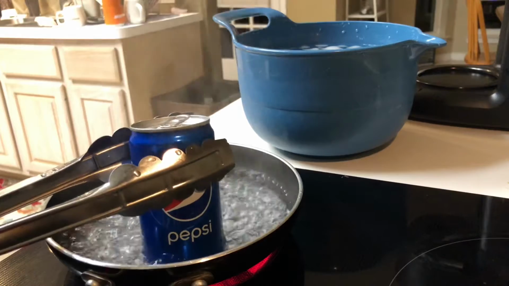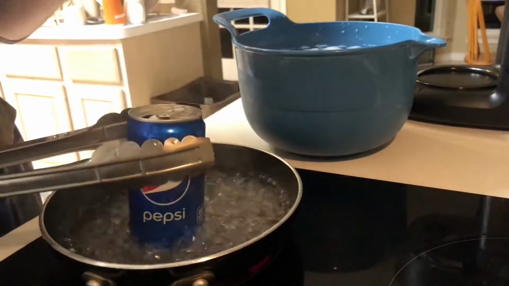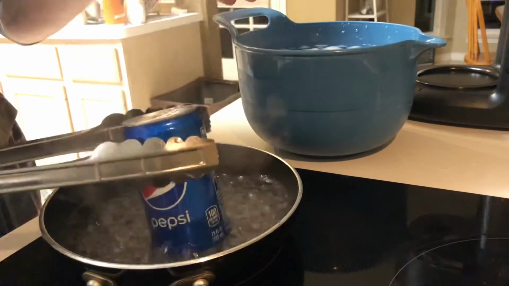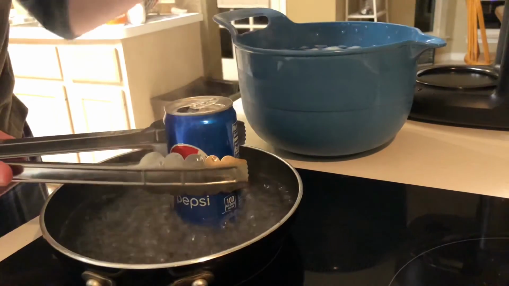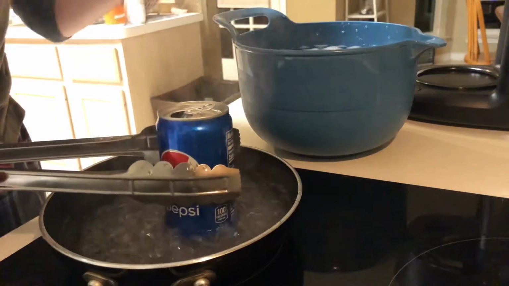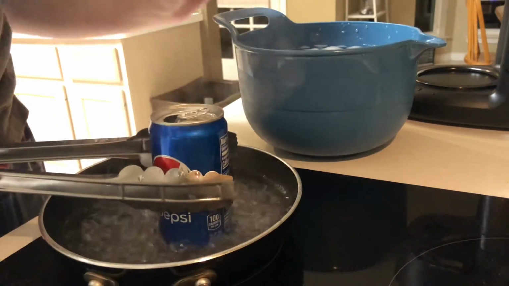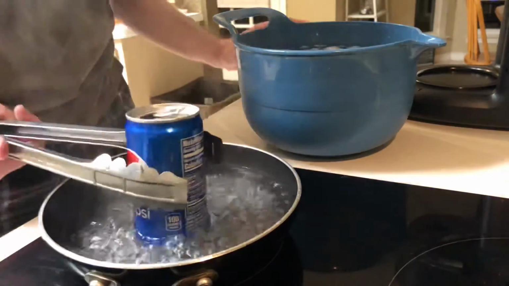All right, so what's going to happen is that it's going to go from very, very hot inside this can to very, very cold inside this can. And it's going to collapse because, like I said earlier, if the temperature drops, the volume has to drop as well. All right, so remember, don't try this at home.